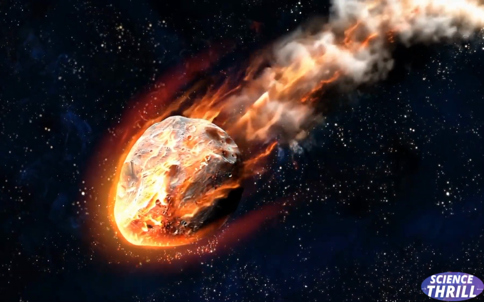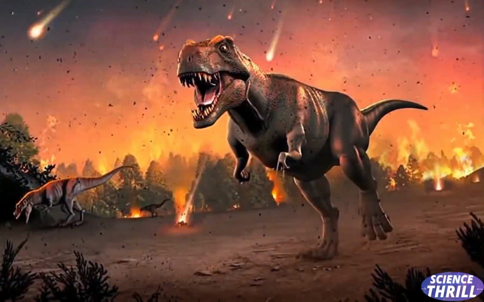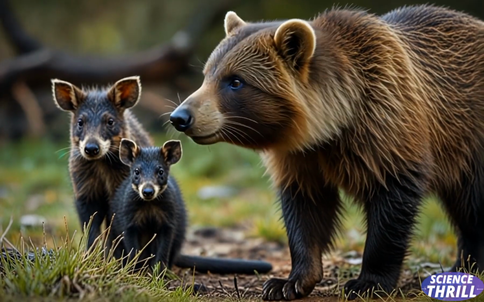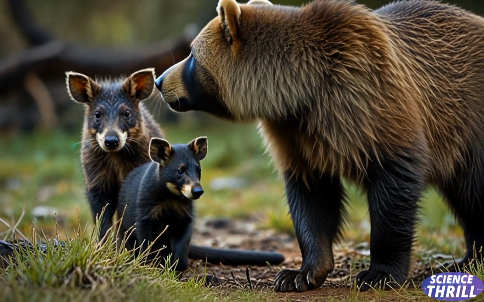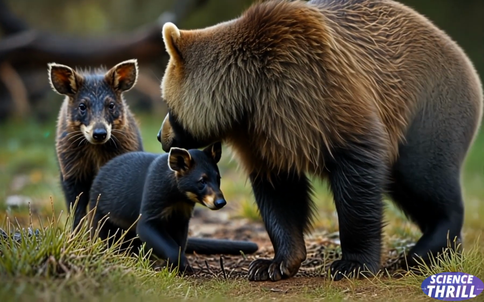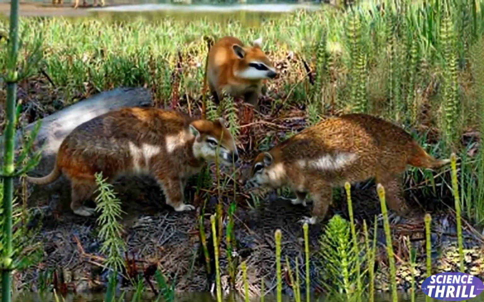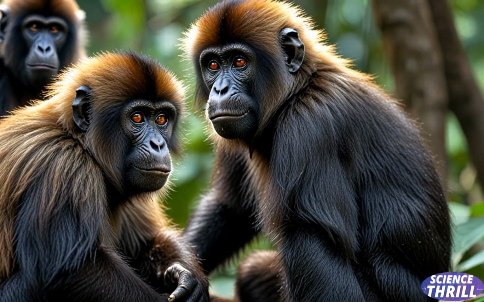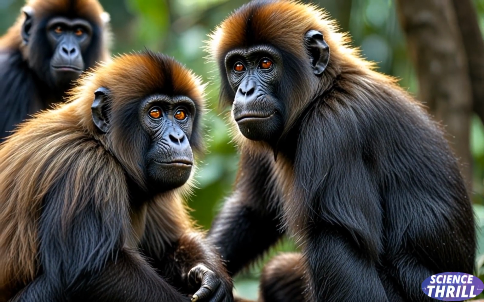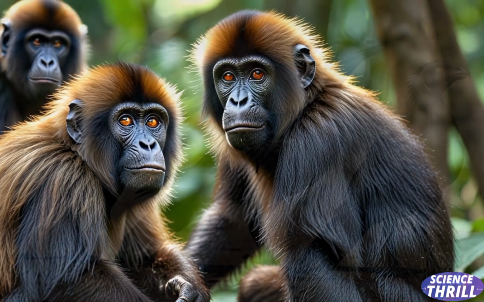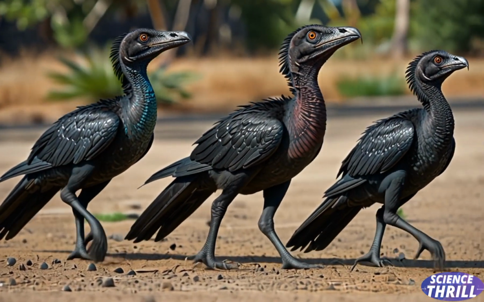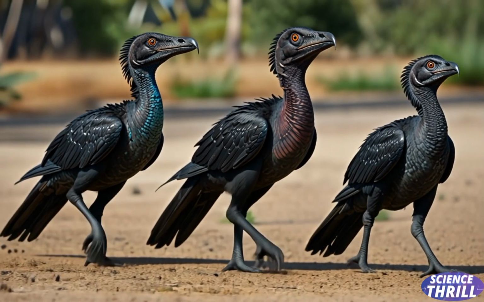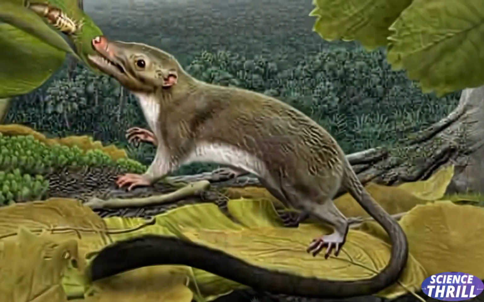Following the extinction of the dinosaurs 66 million years ago, the world was left open for new forms of life to emerge. Mammals, which had lived in the shadows of dinosaurs, began to diversify rapidly. These small, nocturnal creatures evolved into a wide variety of forms, eventually leading to the rise of primates, including our ancestors. At the same time, some dinosaurs evolved into birds, taking to the skies and continuing their legacy in a new form.